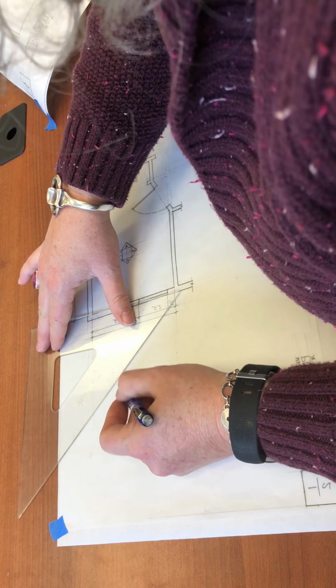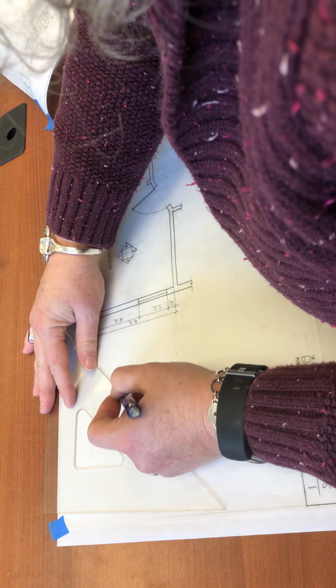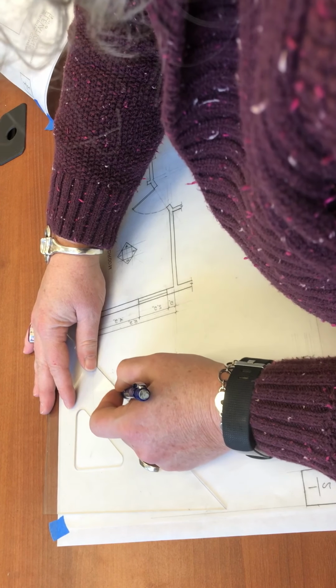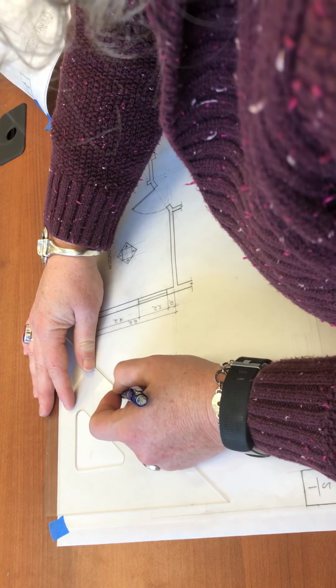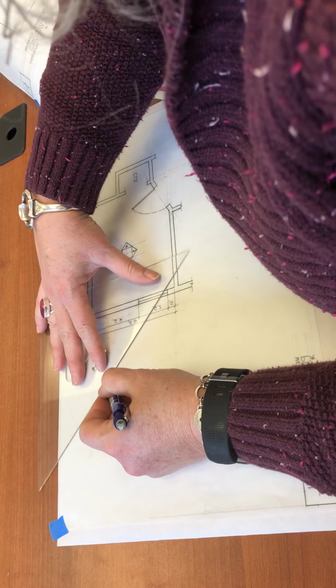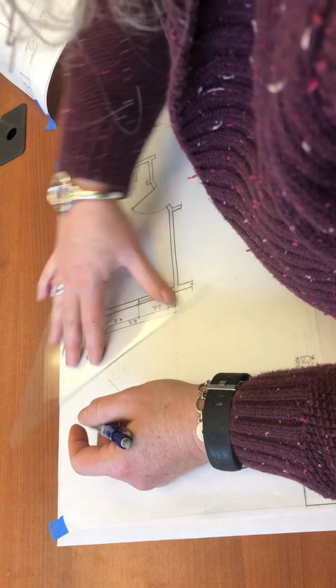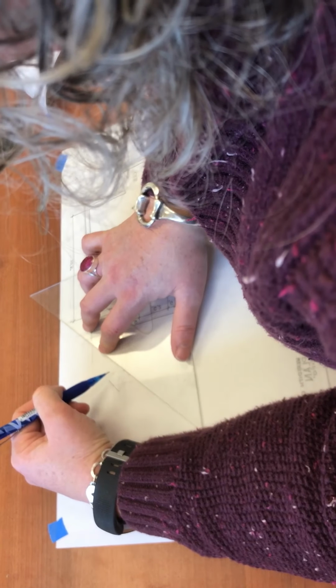That line should be all one continuous line when you're done. That's why you're doing this with construction lines. Whoops, I didn't quite hit my mark there. And last line in here like this.